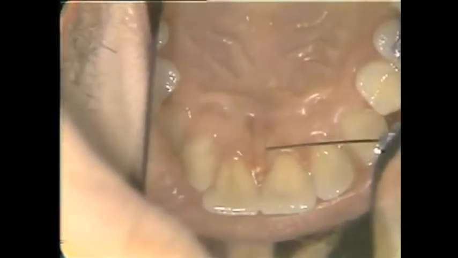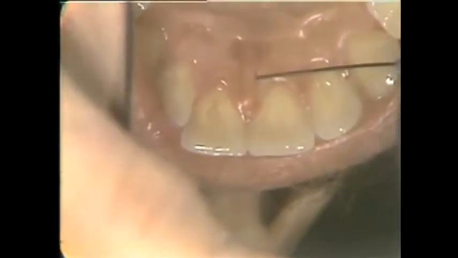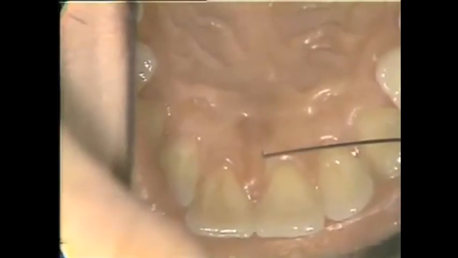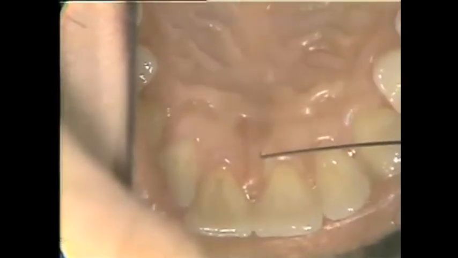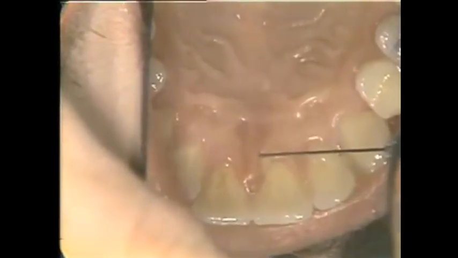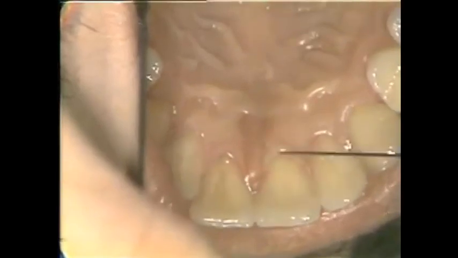All right, we have our needle bevel against bone, and I have aspirated. And now, as you see, as we depress the plunger, you can see the papilla blanch and the adjacent surrounding soft tissue. So we know that we're getting solution out into the area of the incisive foramen to block the nasopalatine nerve.